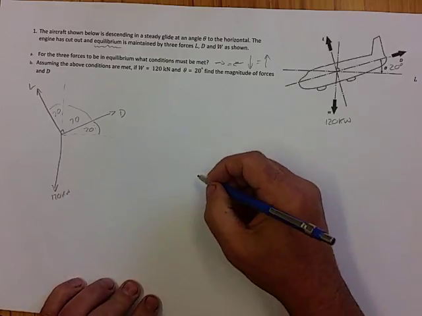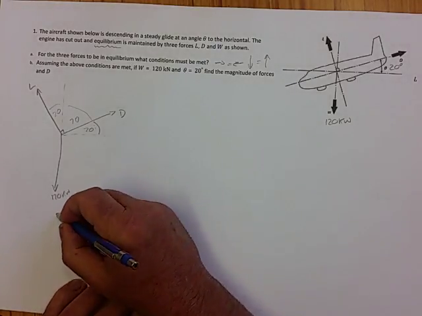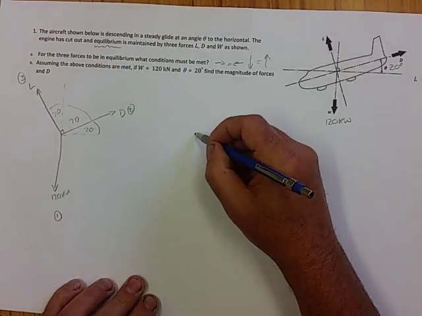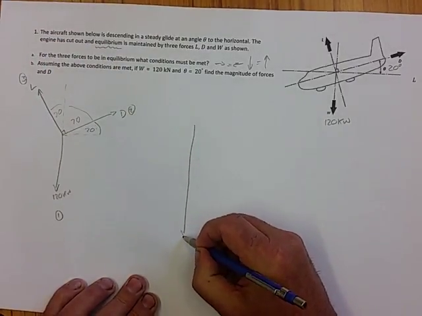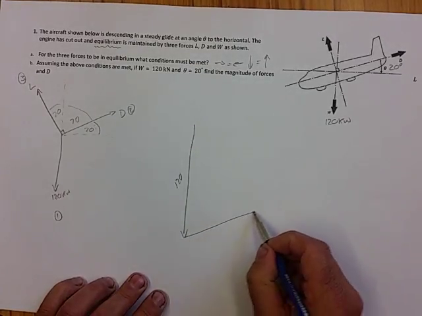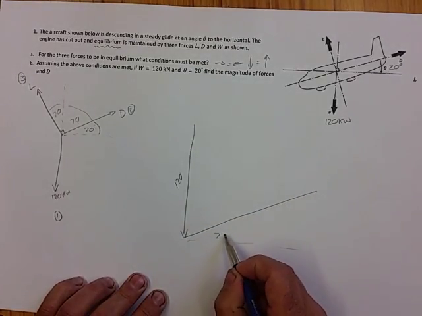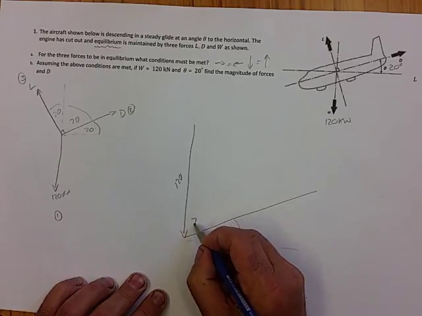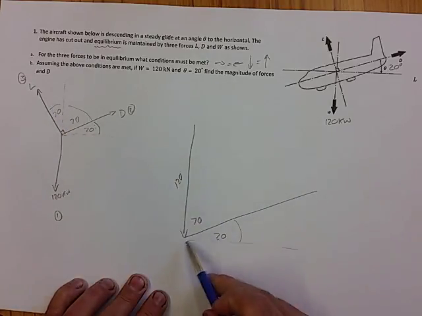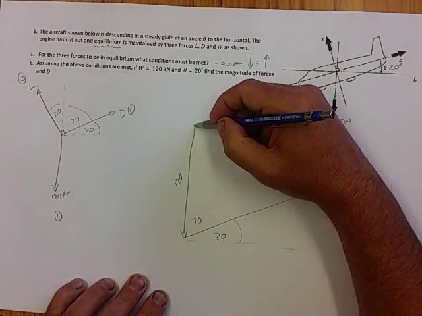Now we can simply sketch our triangle using 1, 2, 3. So we come down, we know that that's 120. We know we have an angle going off here at 20 degrees there, so that would be 70. And we know L, we don't know where it starts on this line, but we do know where it finishes.